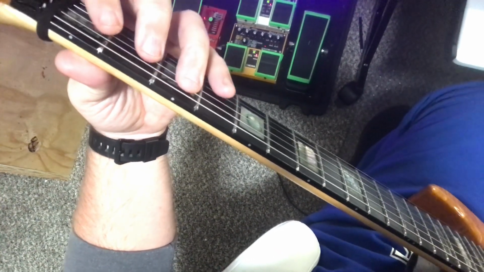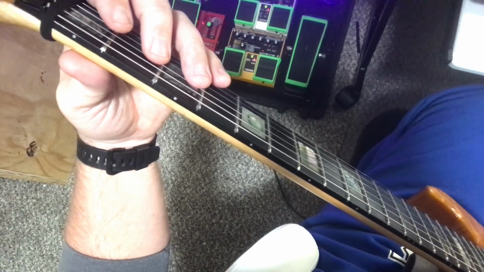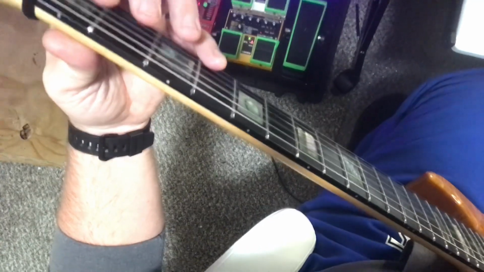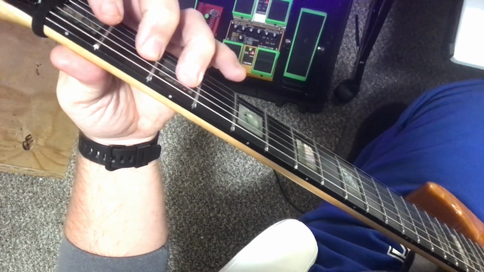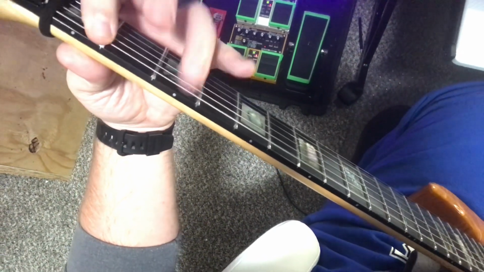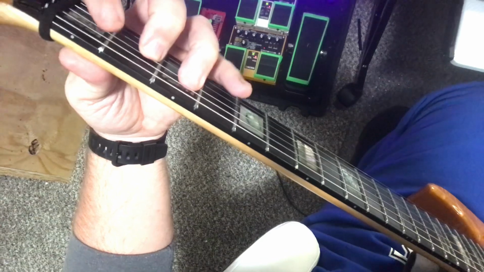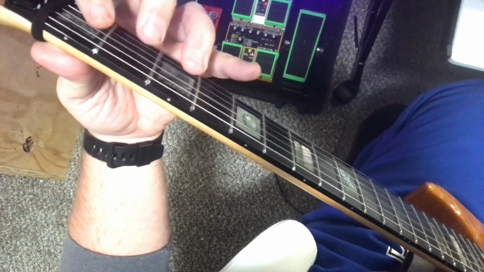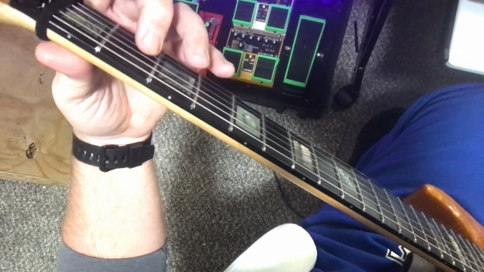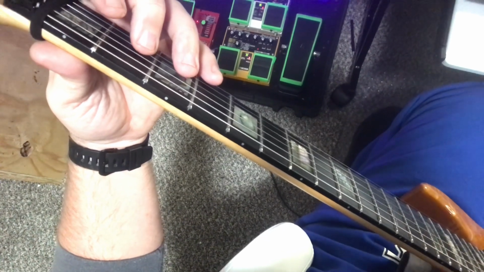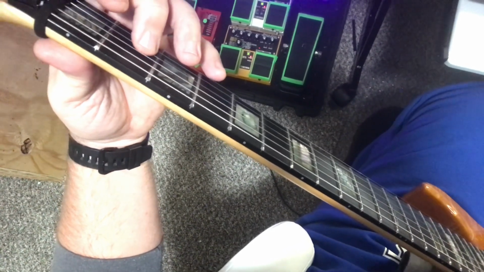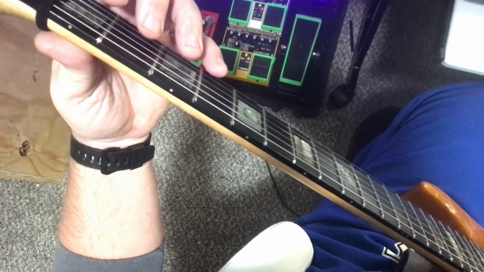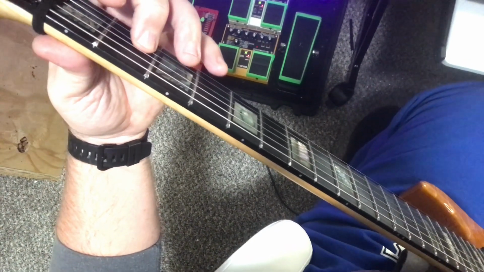Move on to the 4th string. It's D, E, F: open, 2, 3 again. D, E, F. Then E, F, G, A, B, C, D, E, F. Next string, the 3rd string, is just 2 notes, G and A. Open G, 2nd fret A.